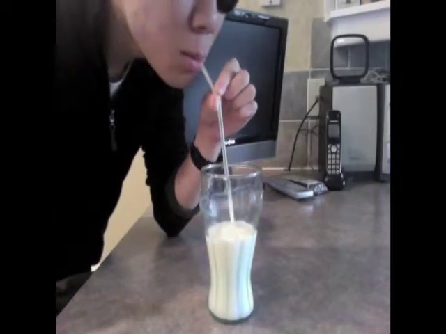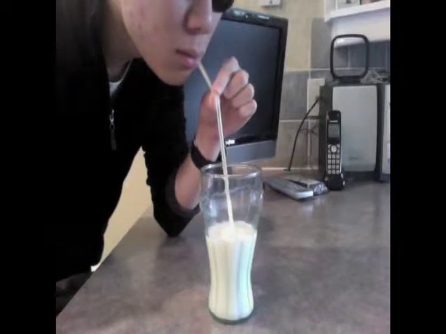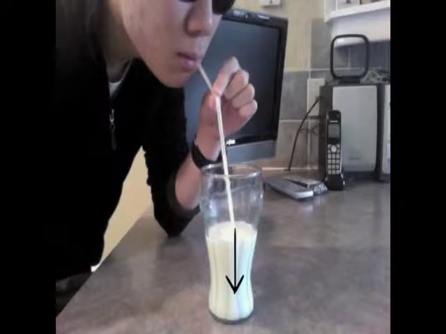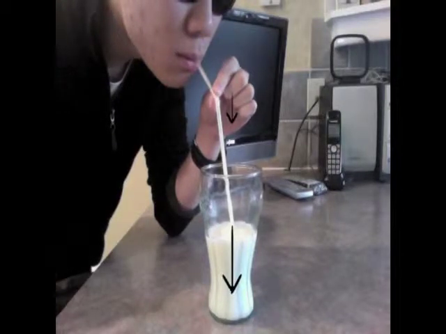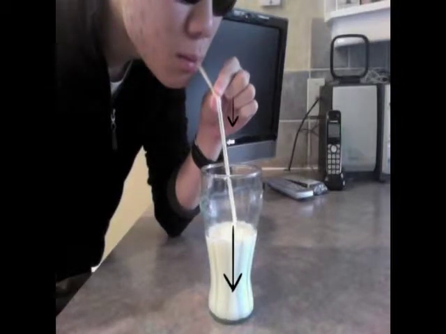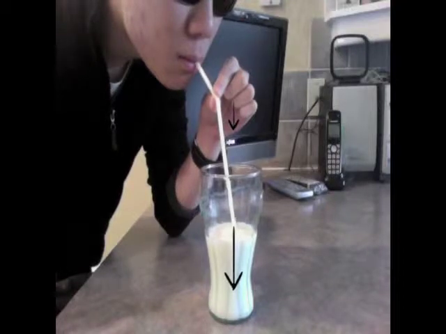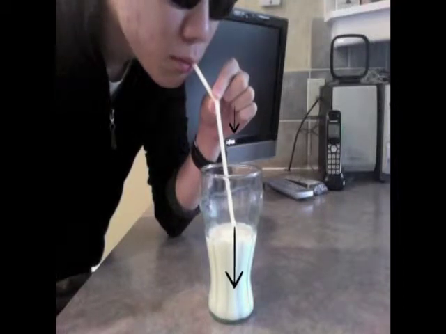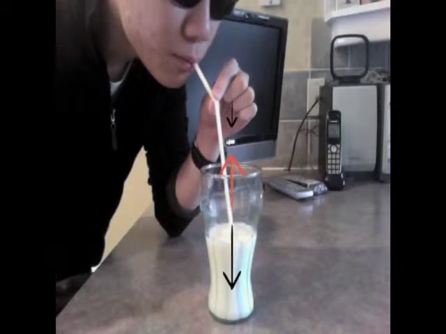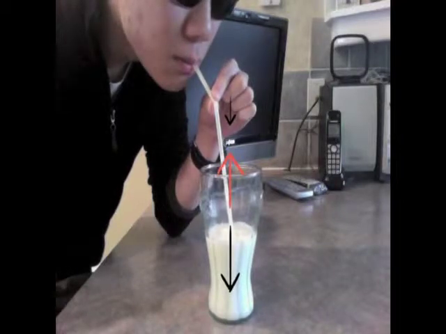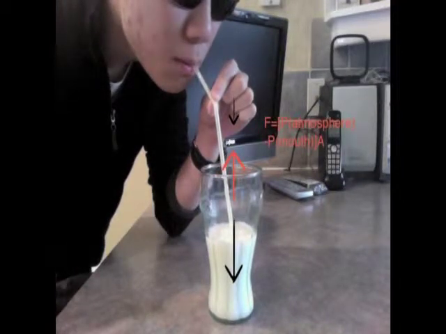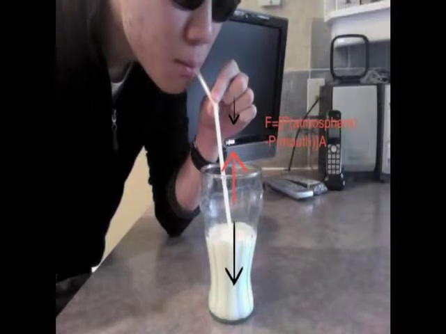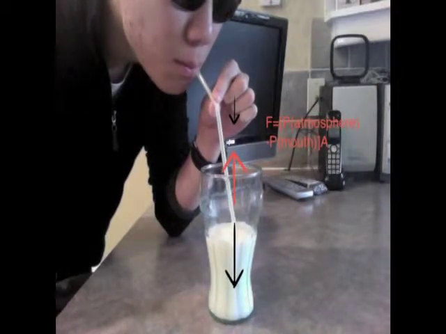This similar concept can be applied when drinking from a straw. Atmospheric pressure pushes down on a liquid. When you begin sucking, you create a partial vacuum in your mouth, which has a smaller pressure than the outside. This creates a pressure gradient, which makes a force. This force can be represented with the equation: the difference of the pressure times the area.